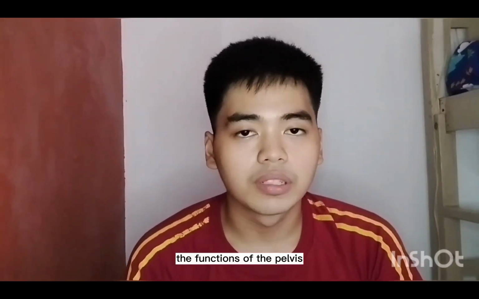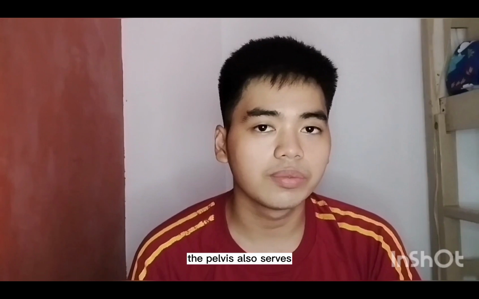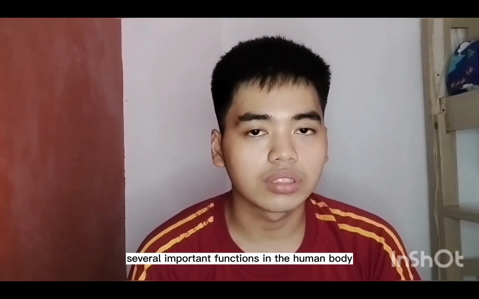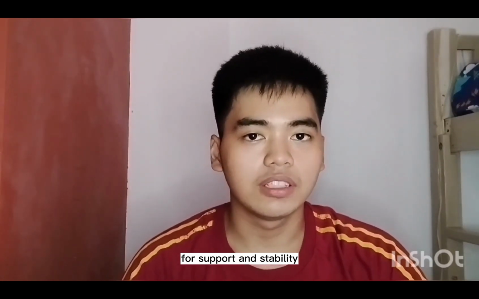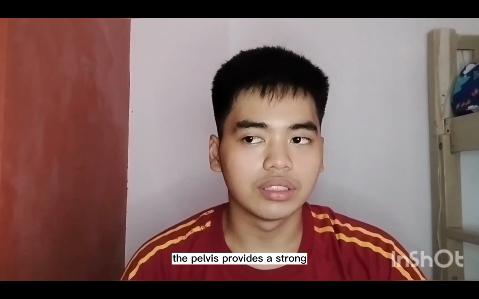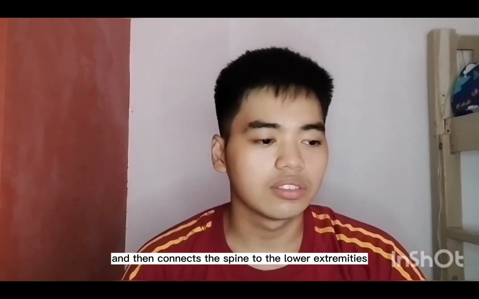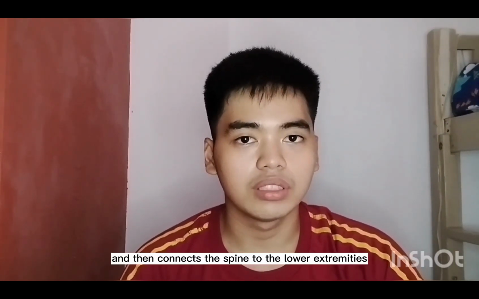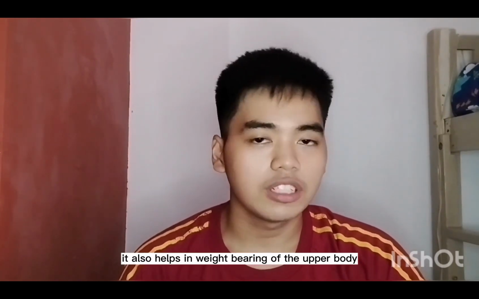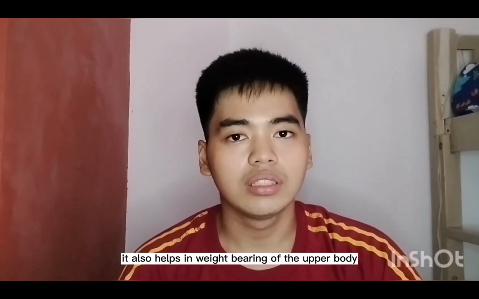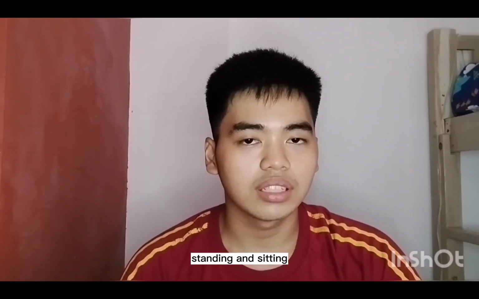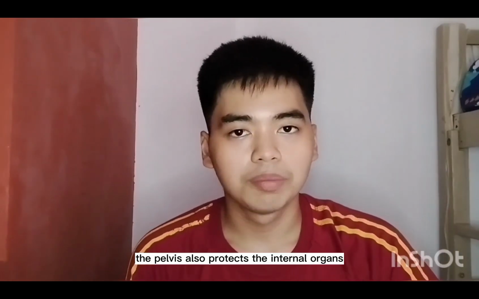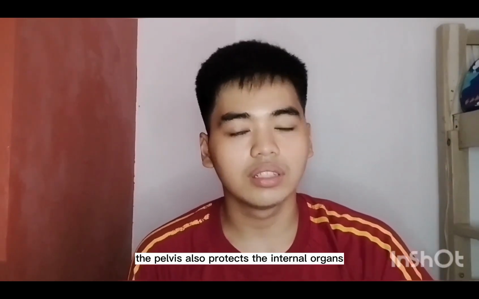The functions of the pelvis. The pelvis also serves several important functions in the human body. For support and stability, the pelvis provides a strong, stable base for the vertebral column, and it connects the spine to the lower extremities. It also helps in weight bearing of the upper body during dynamic movement such as walking, standing, and sitting.